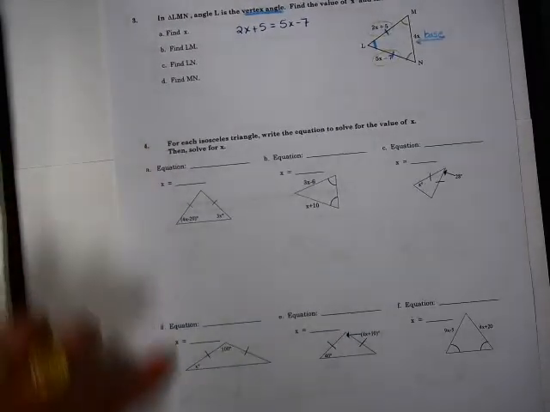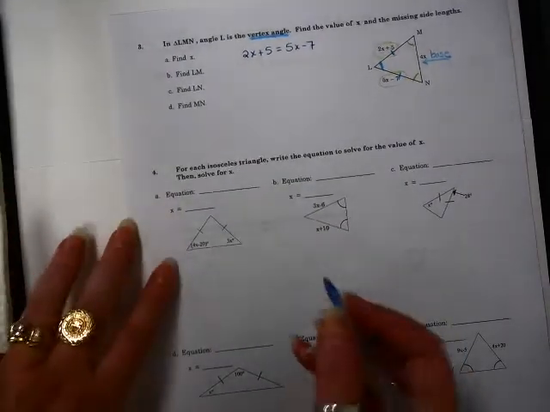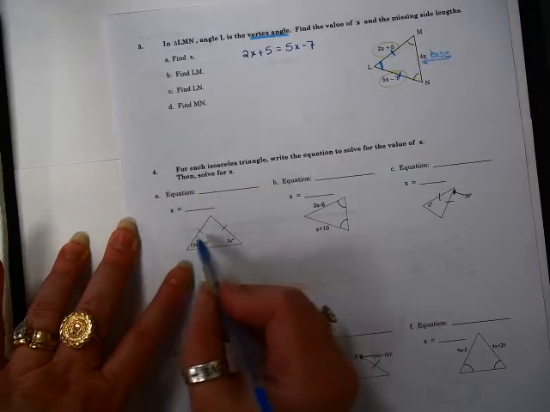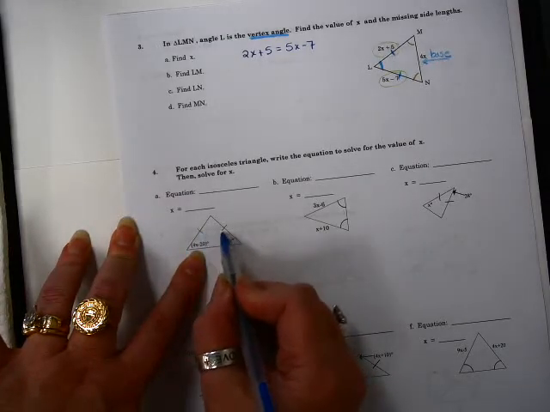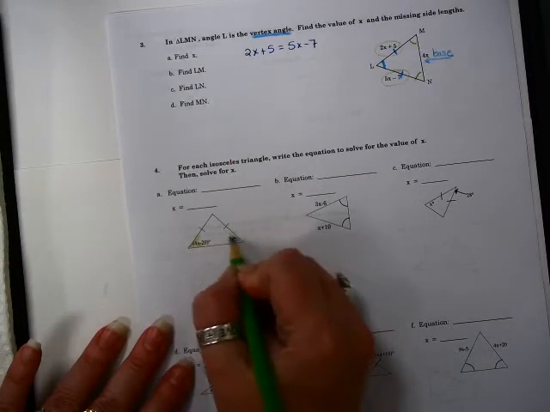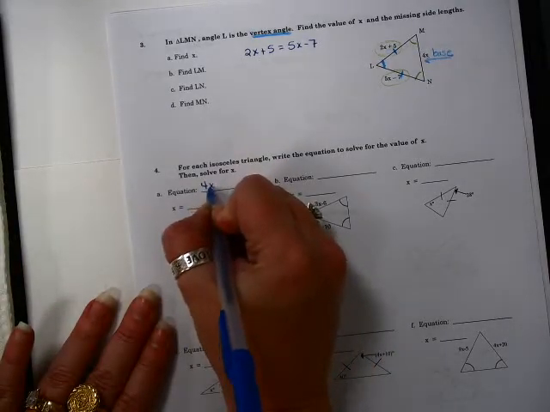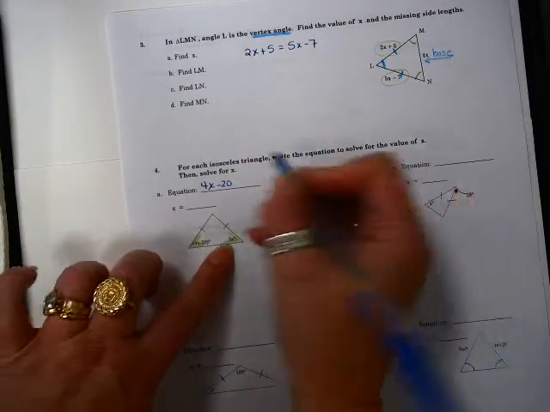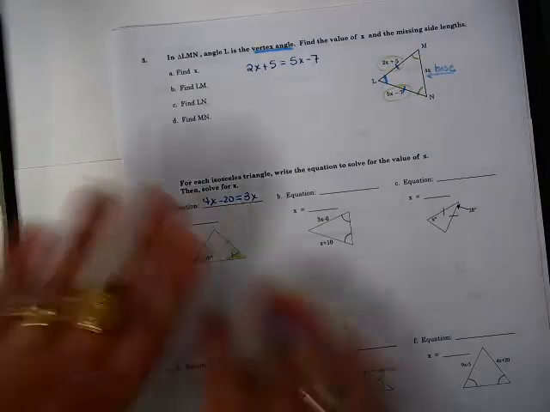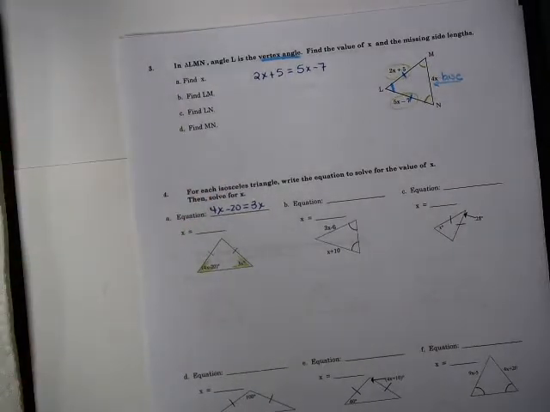Alright, number 4. Number 4, they're all the same in this section. So I'm going to do this one here. It says write an equation for the isosceles triangle and then solve for x. So here, these are my 2 congruent sides. These would be my congruent angles here. So what I have to do is set them equal to each other. So my equation is 4x minus 20 equal to 3x. So that is an equation because it has an equal sign. That one is fine. There are other equations that you can write, but that's the first one.